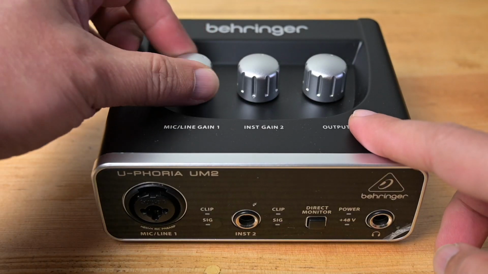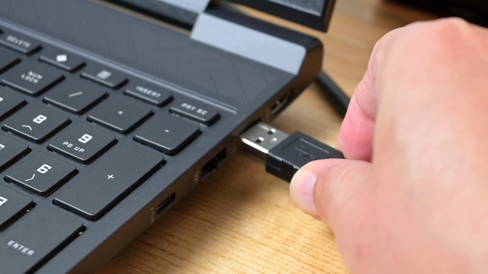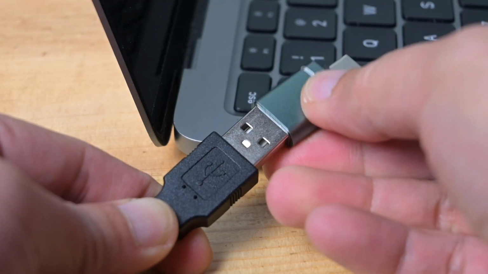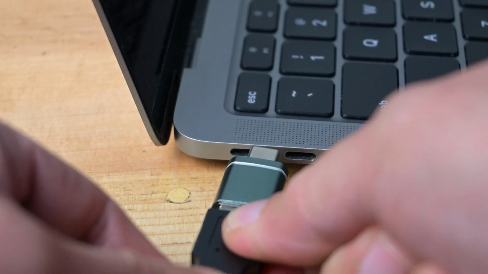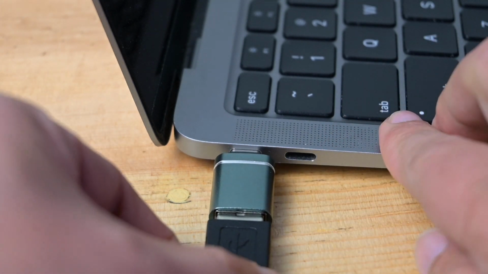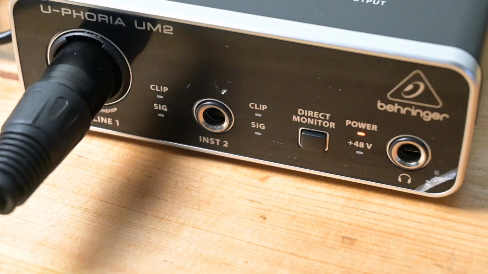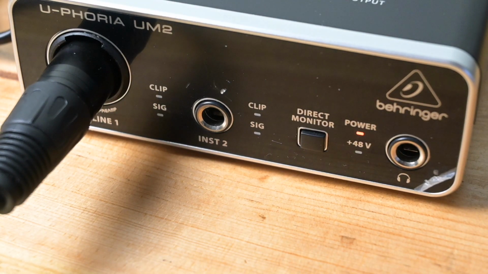First off, make sure the volume is set to 0. Connect the audio interface to the computer using the MIDI cable. If you are connecting it to a MacBook Air, you will need to use a USB Type A to USB Type C adapter. The audio interface should now receive power from the computer, so check the power indicator.